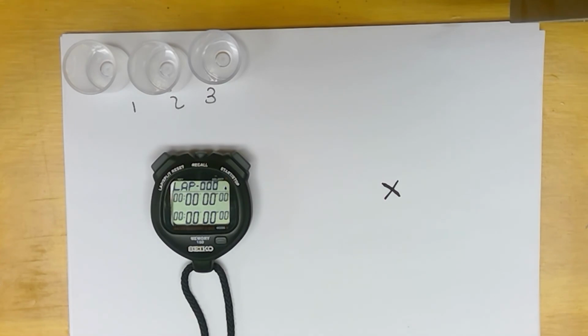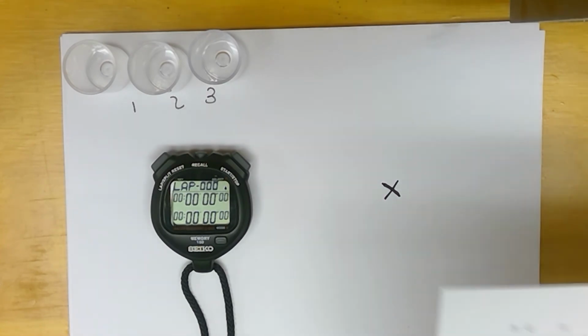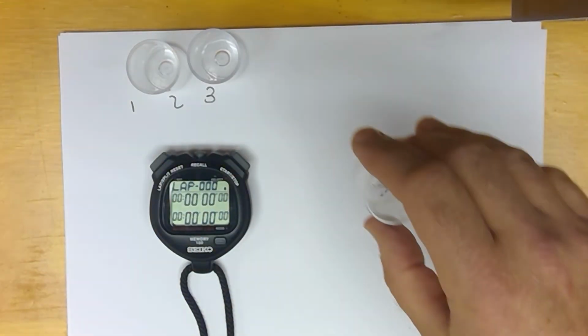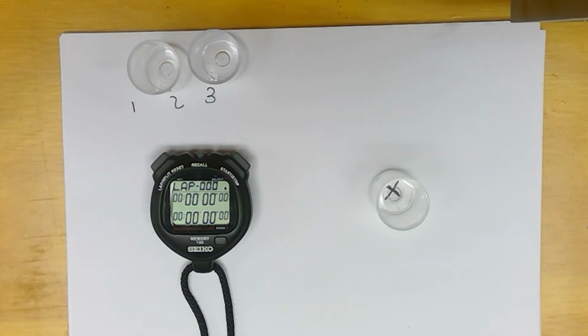Now we're going to use the sodium thiosulfate, and we're going to add 2 milliliters to each one of these, and we're going to time them. So we're going to start with 1. I'm going to drop the 2 milliliters.